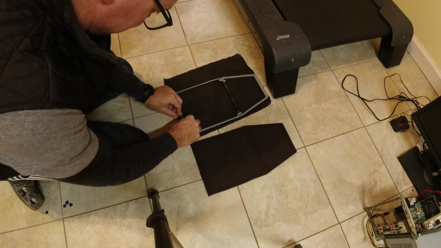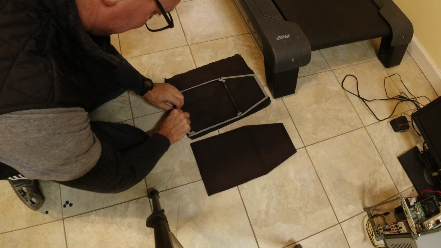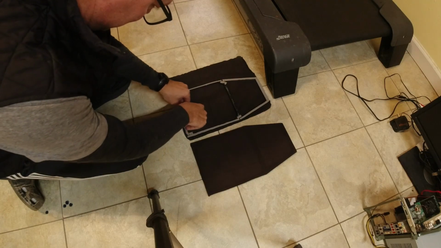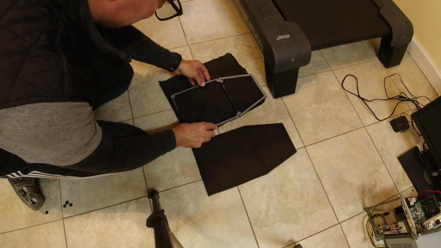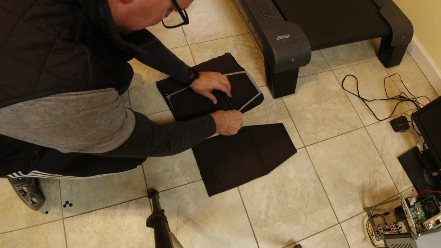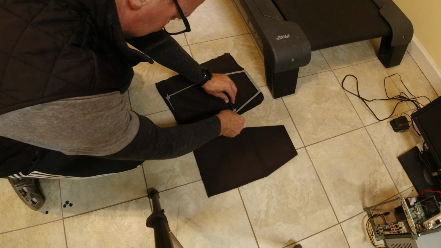Let me go ahead and stretch this real quick. I've always been told you start in the middle and work your way to the edge. I don't know if that's really true or not. So that's the way I want to do it.